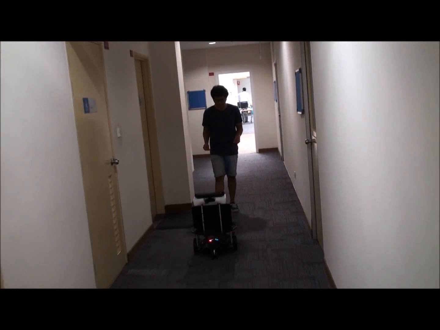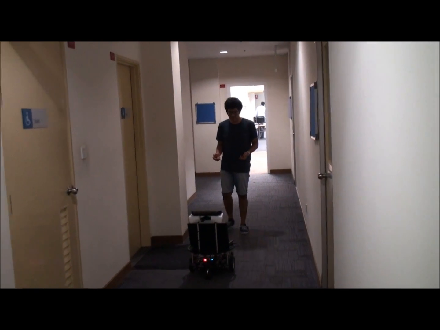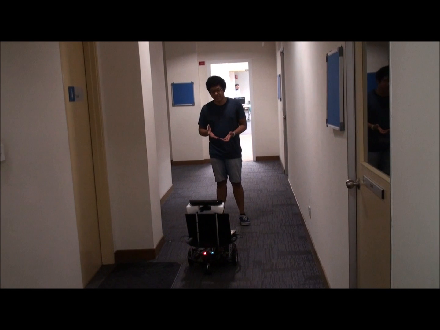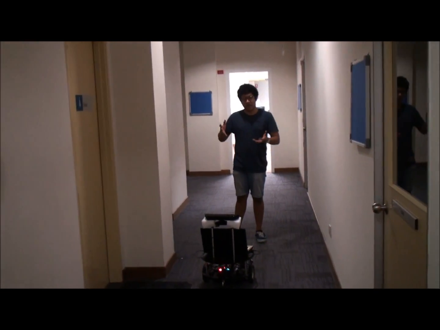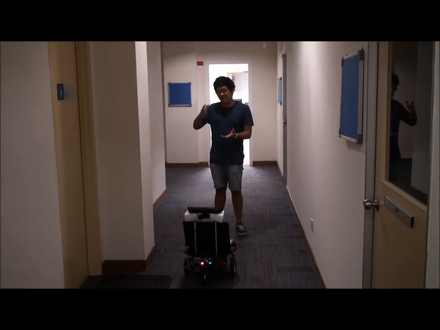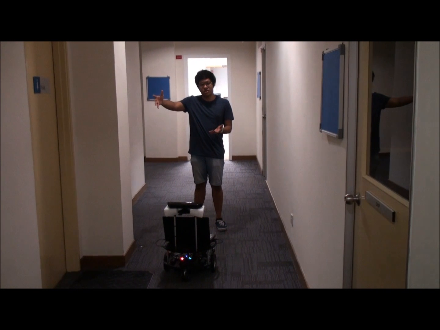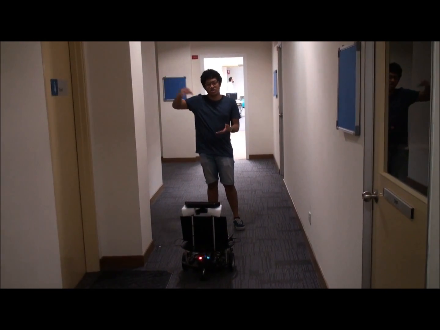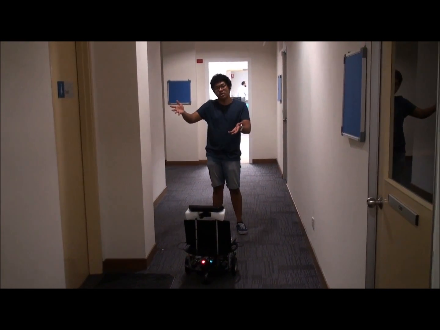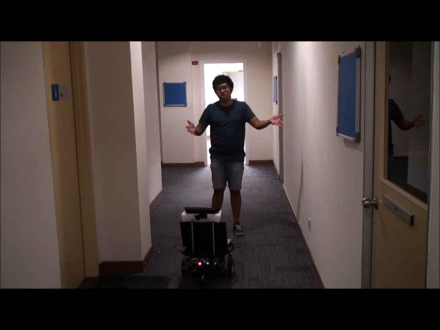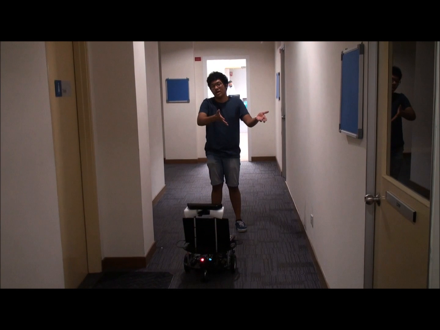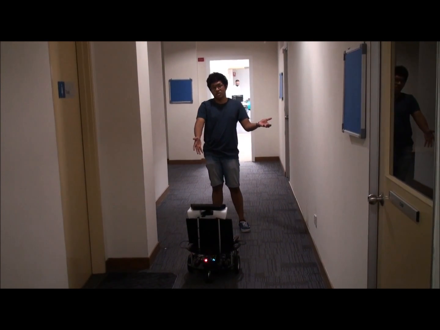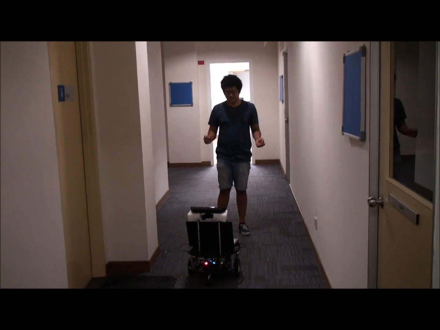And the idea is, in an actual bar, you might have to approach a bartender who is not really close to your table, and once the bartender acknowledges you calling him, you will be walking back to your table, in which the bartender will actually follow you back to the table. So that is what the robot is doing right now.